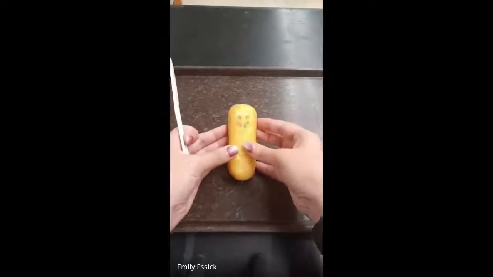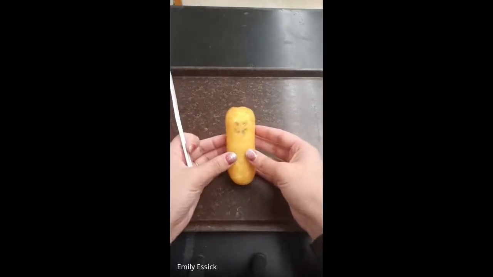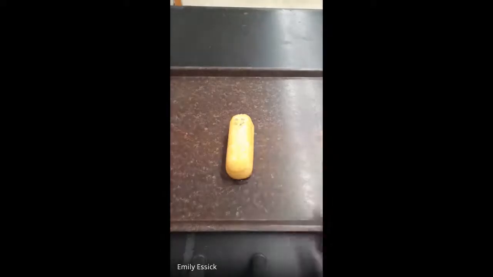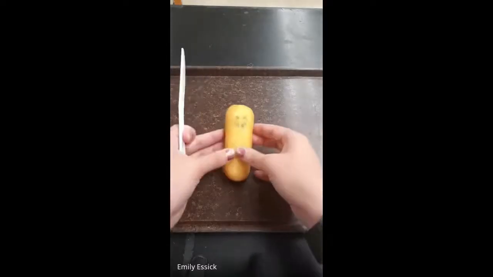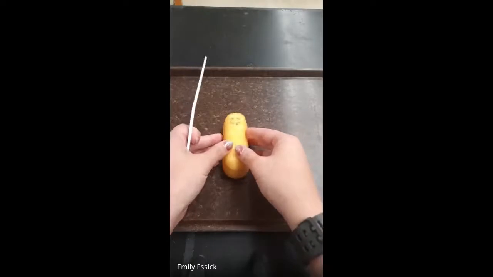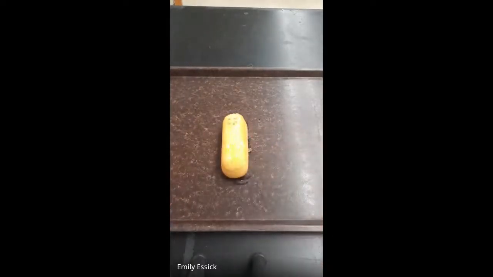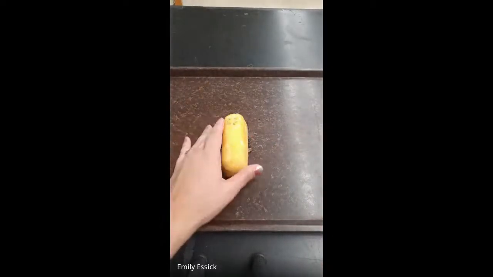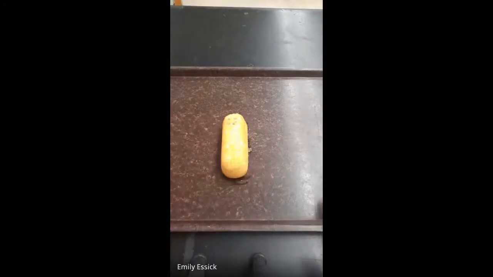As you can see, we have our little Twinkie patient here. And like I said, you could use a Twinkie, a cupcake, a banana, a potato, Play-Doh, or just a piece of paper, anything you want to make your little patient guy. So the first thing we're going to do is indicate what is the anterior and posterior sides of the patient.